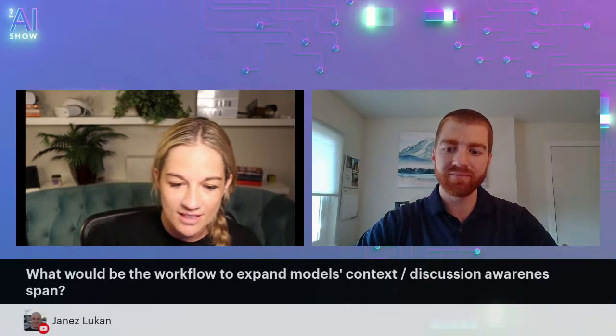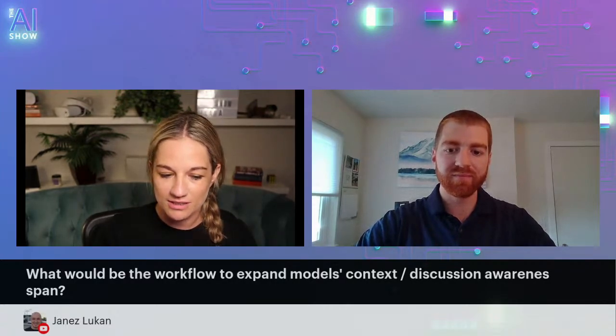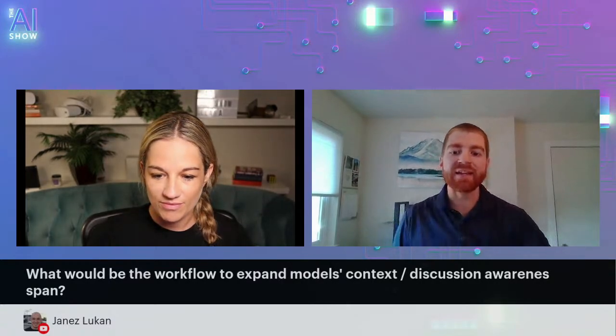So let's see, we have another question here. What would be the workflow to expand the model's context, discussion, awareness? I think he's asking how do we make the model understand more. Let's see. In terms of expanding the model's context, as you might be aware, these models tend to have some sort of token limit. For example, the original version of GPT-3.5 Turbo is limited to 4K. Now there's actually a 16K version of the model.